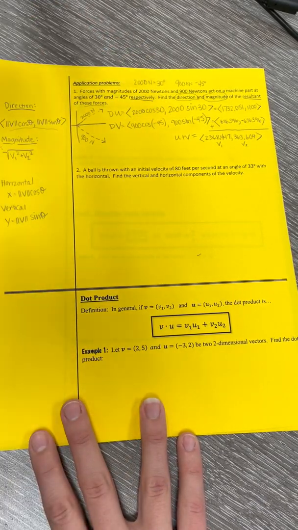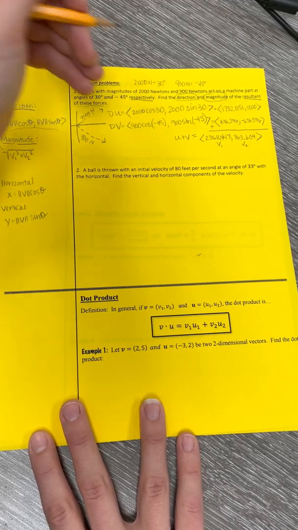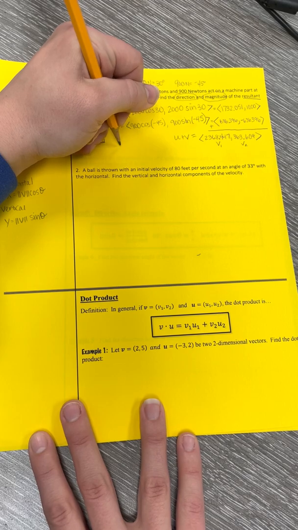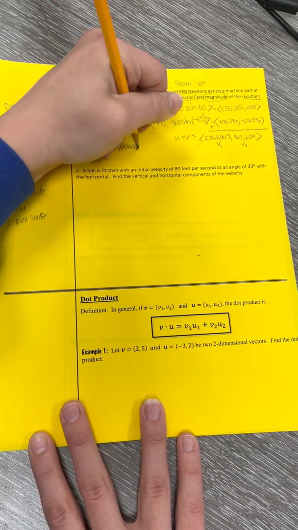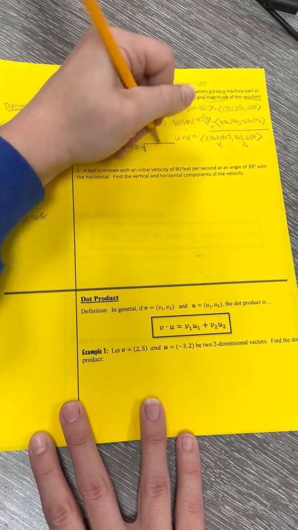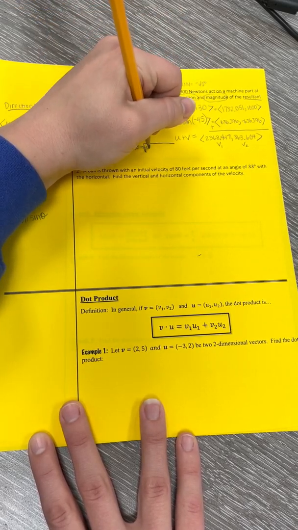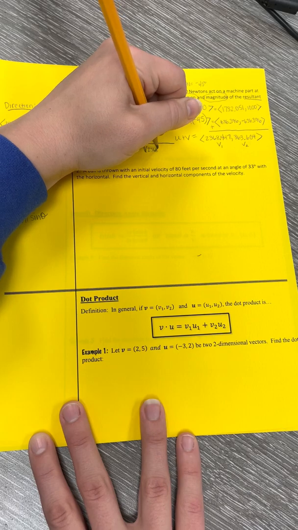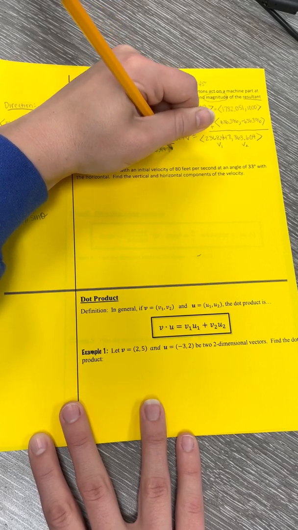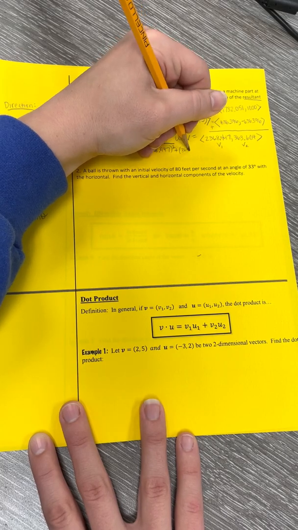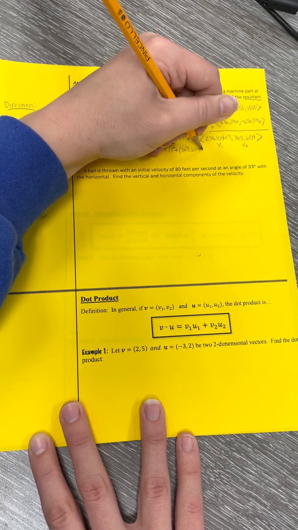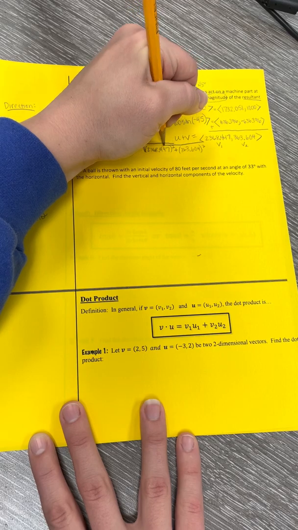All right, so now we have to find their magnitude, which is going to be the square root of V1 squared plus V2 squared. So that's going to look like 2,368.447 squared plus 363.604 squared.